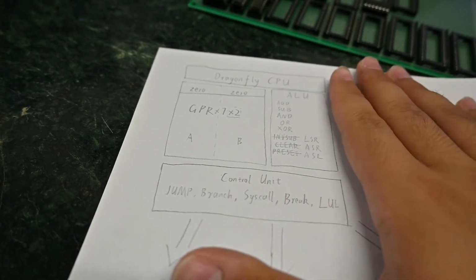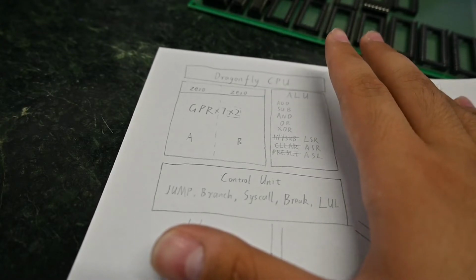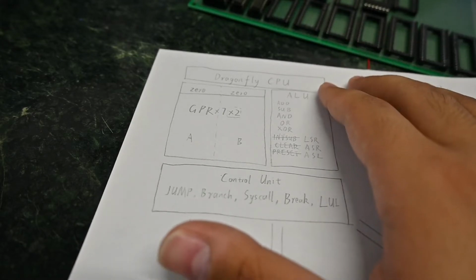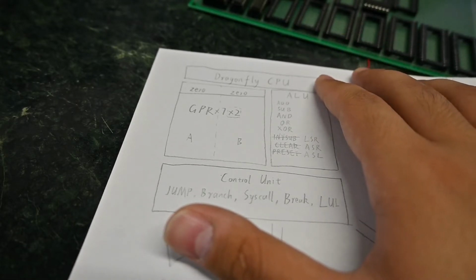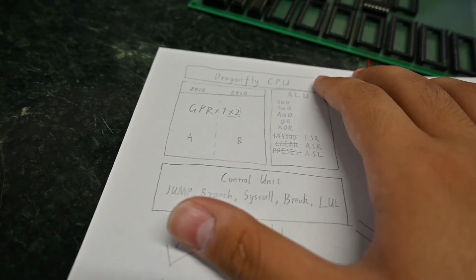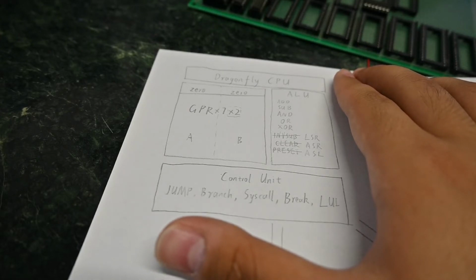And the last one is LUI. There's no AUIPC command like that in the RISC-V, so again, PC relative long jumping is not a thing, at least not recommended here.